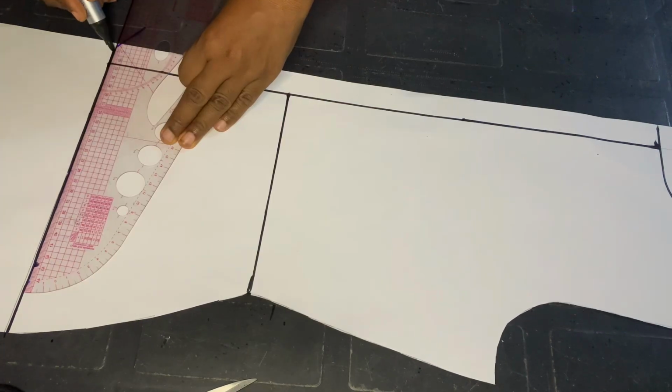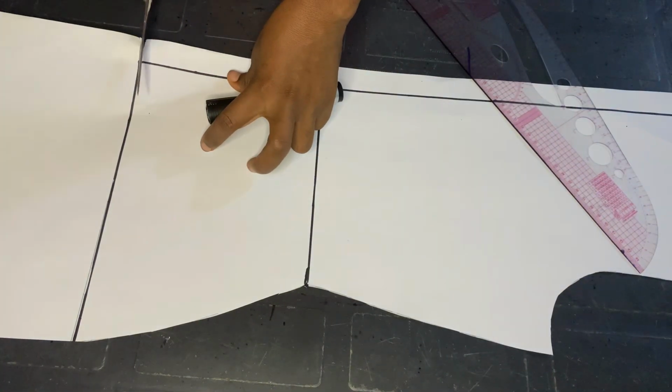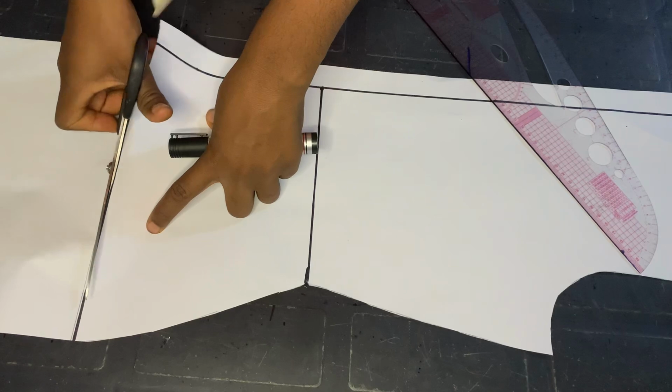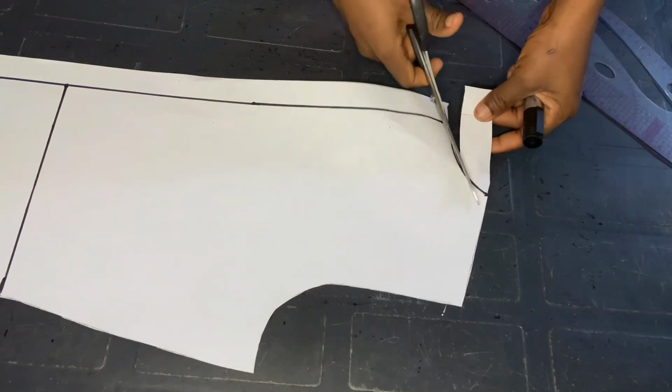We are done drafting our back pattern. The next step is to cut it out. I needed to use the front pattern to draft out the back pattern first before I go ahead with using the extra inches we left to achieve the style we are working on.